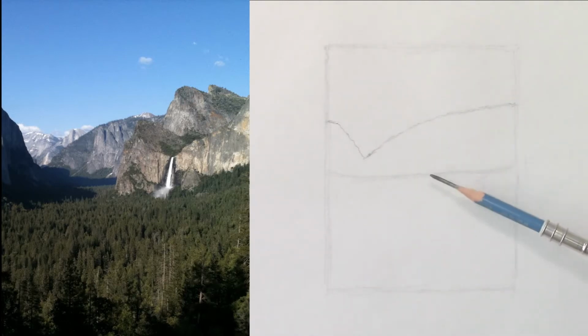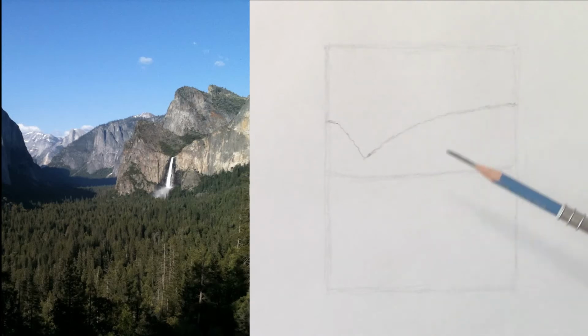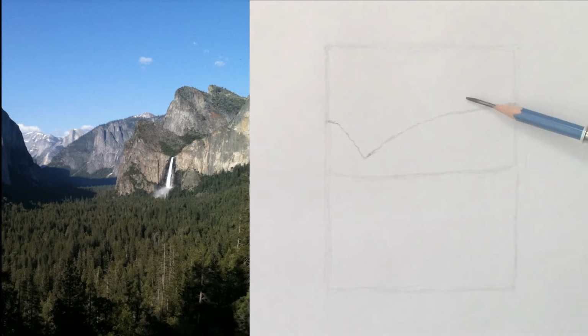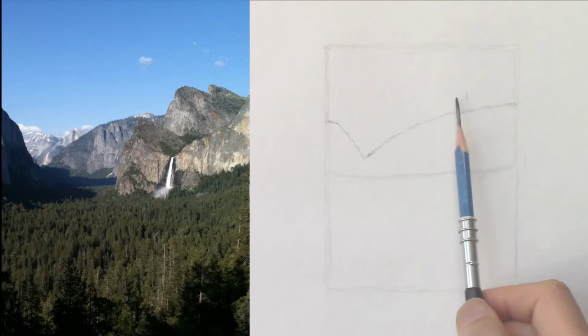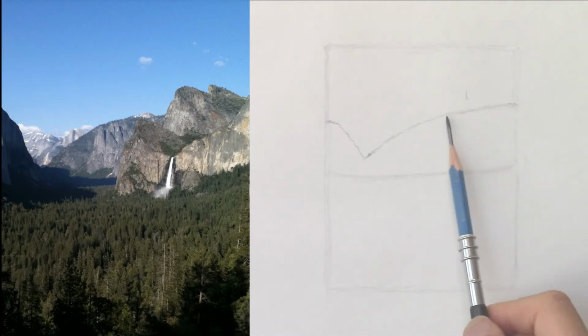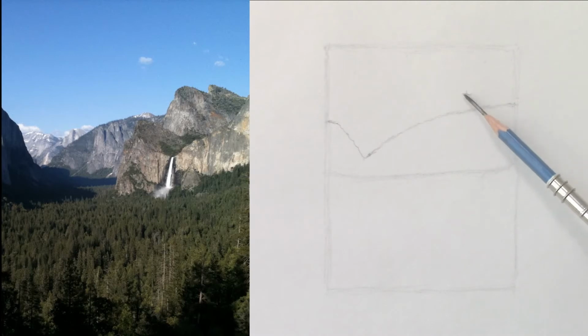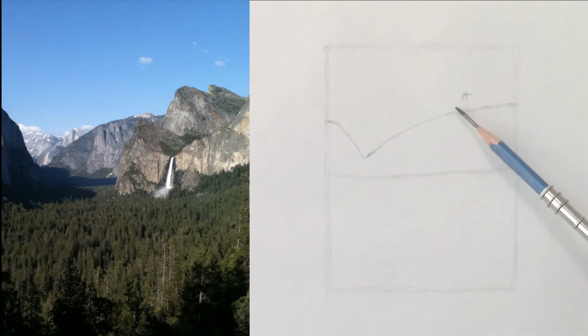Now, the third shape. The highest part is a quarter from this edge, so it's somewhere there, and it's above this line. So that's how I found the placement of this mountain in the foreground.